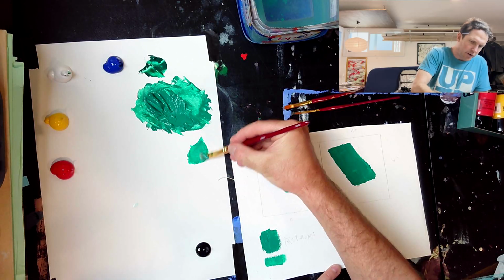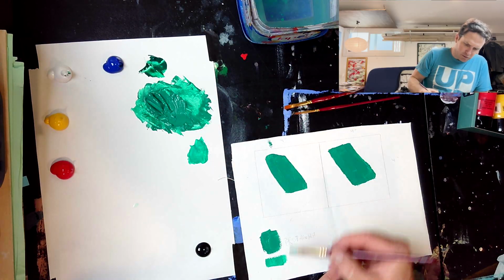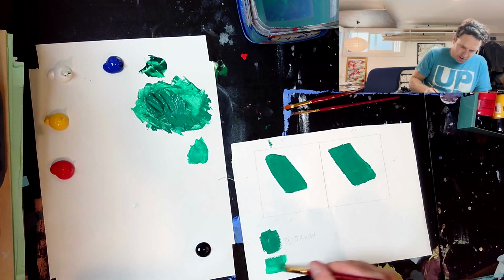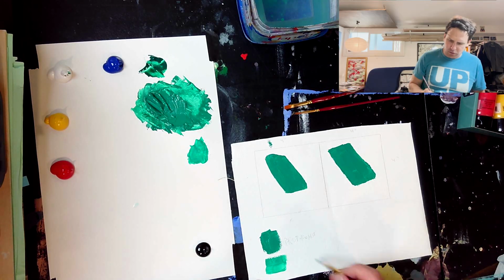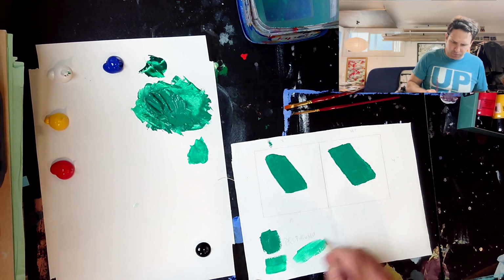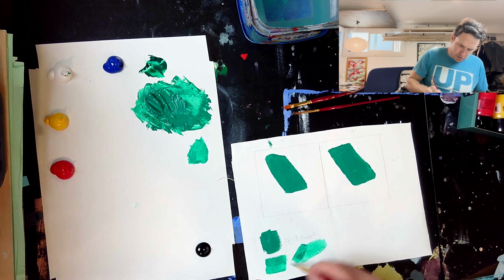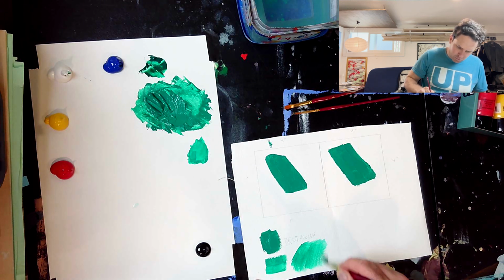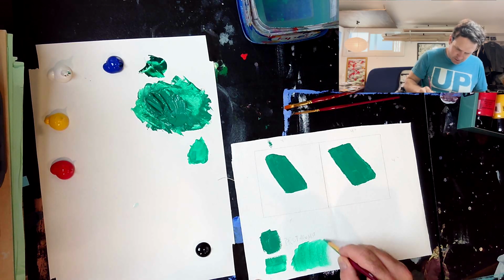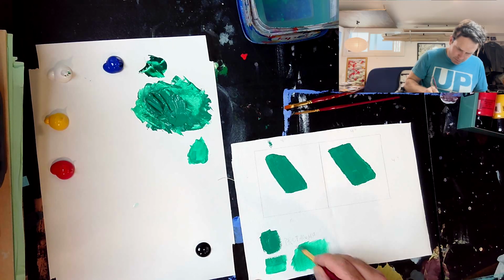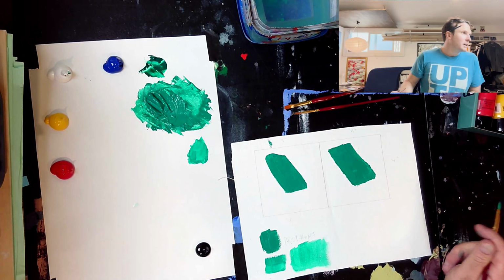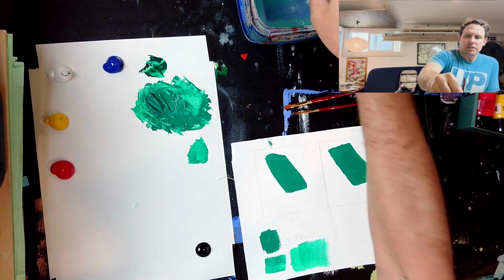Now this is a really good way to get some nice gradients going with just dilution. That's essentially the secret to beginning your journey into gradients, if that's what you want to be doing, but I'm not really worried about that in this class.